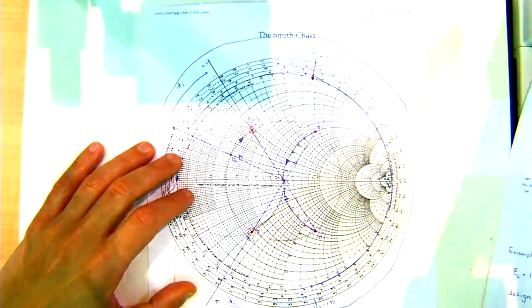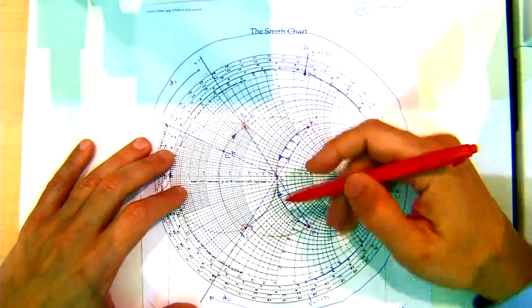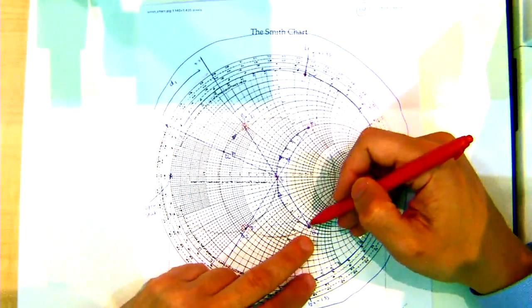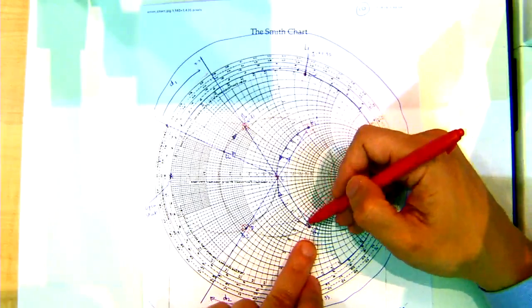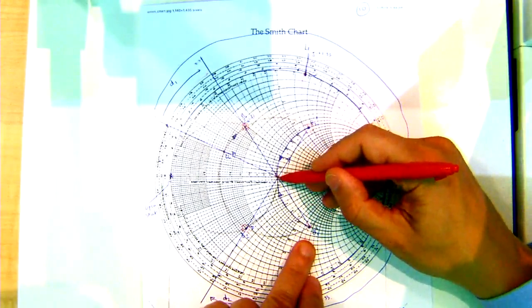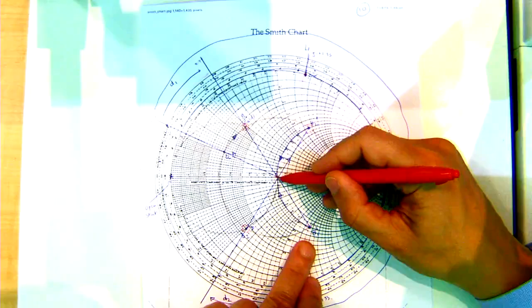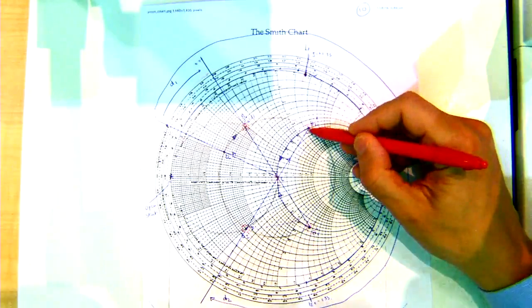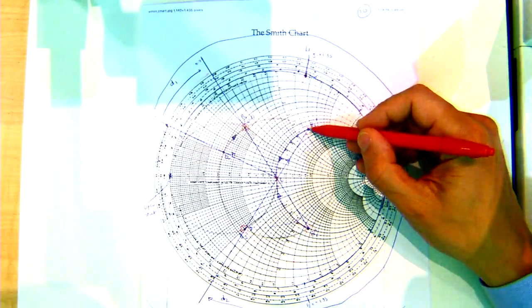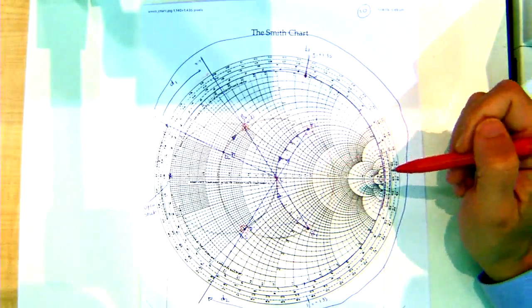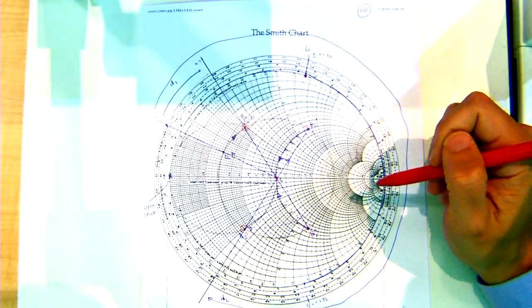Okay, so now what we've done is, if we're at this location and we add a shunt of length 0.147 lambda, hey, bingo, right? We are now matched. Perfect. Okay, what happens if we were in this location? Well, we've got to add minus 0.133 J. How do we do that?